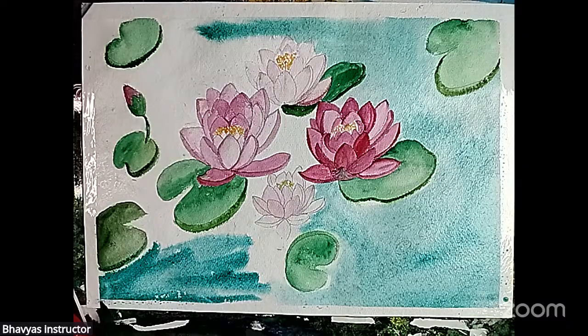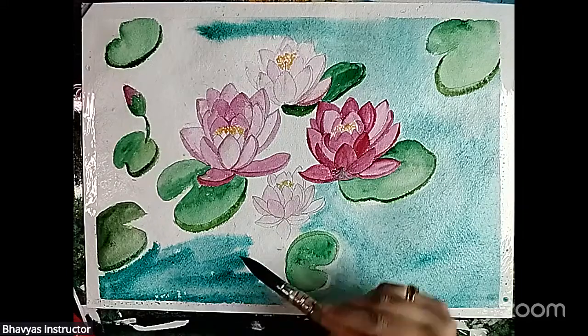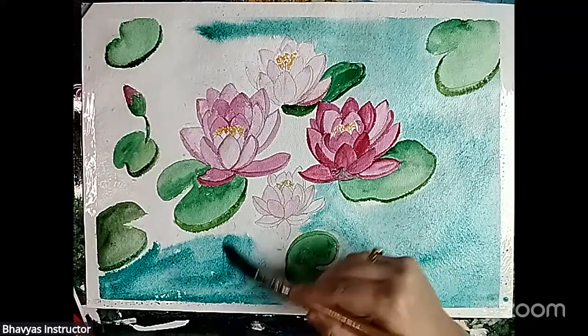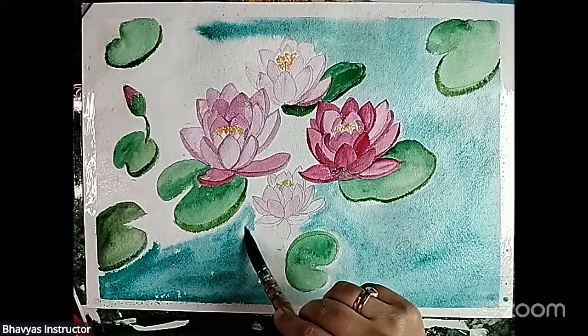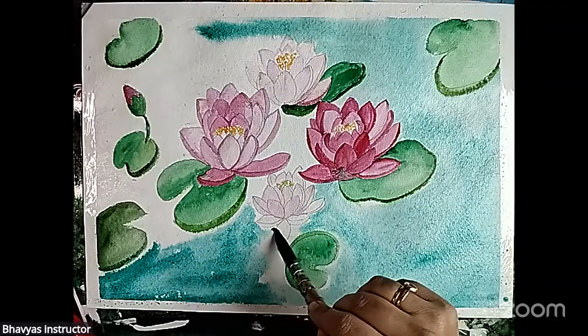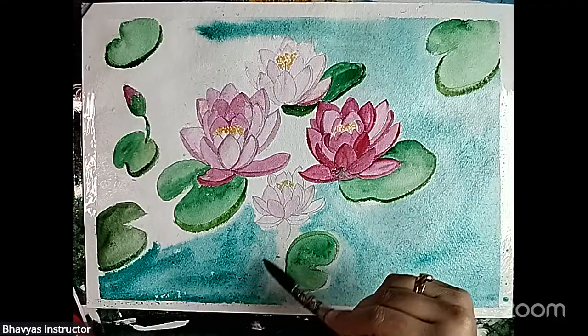Okay, no need to use the white paint again if you leave the white space. So you should spread very carefully. Okay.